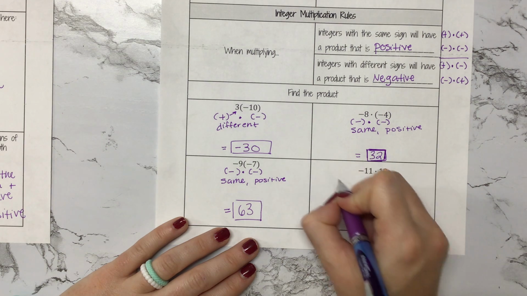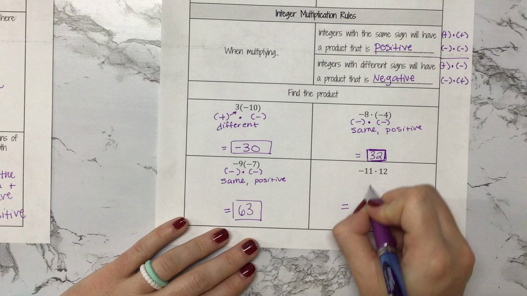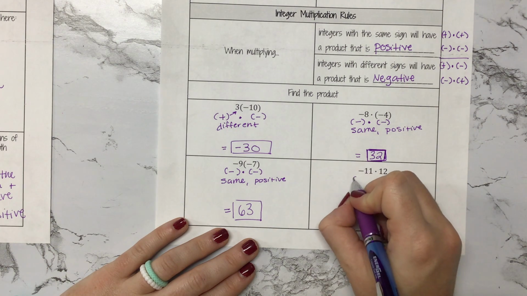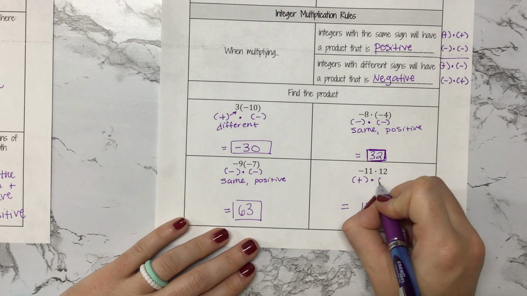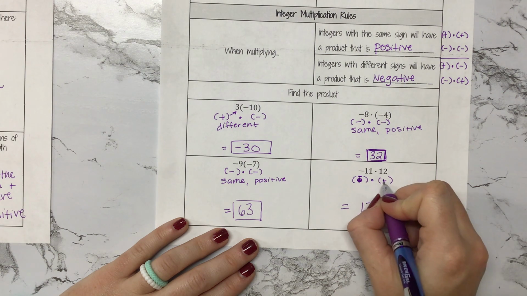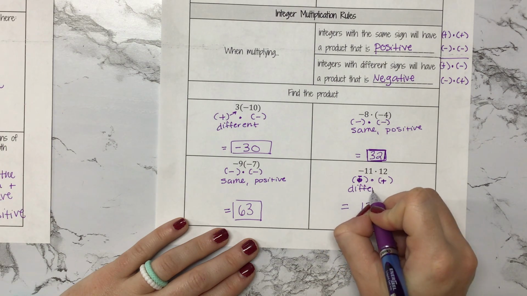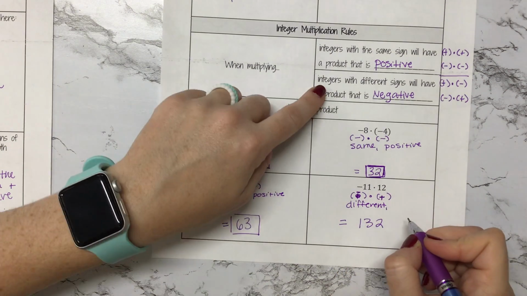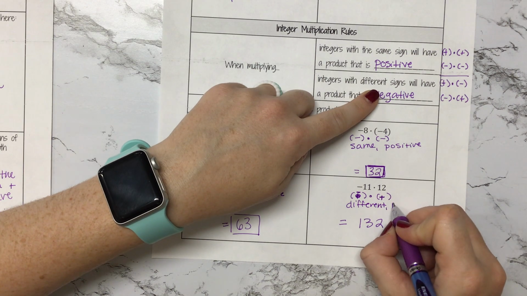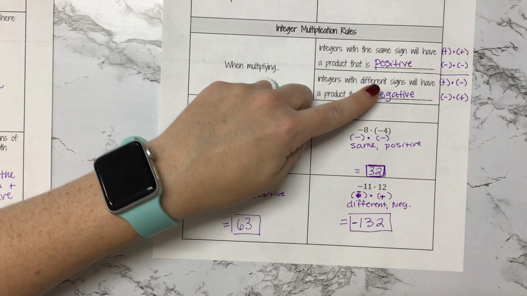Is that 132? 11 times 12 is 132. We have a positive times a negative, a negative times a positive. Those are different. Different signs is going to be negative. So negative 132.